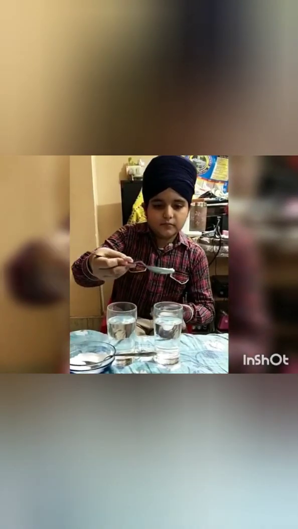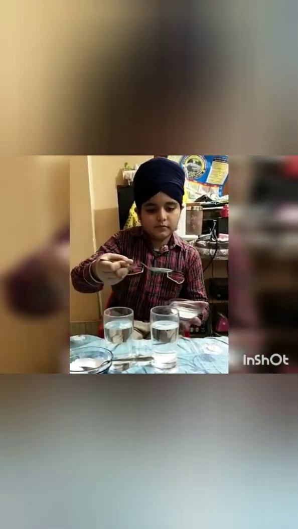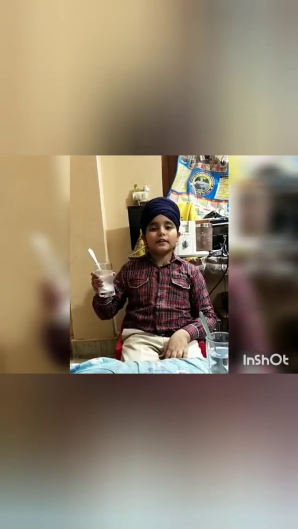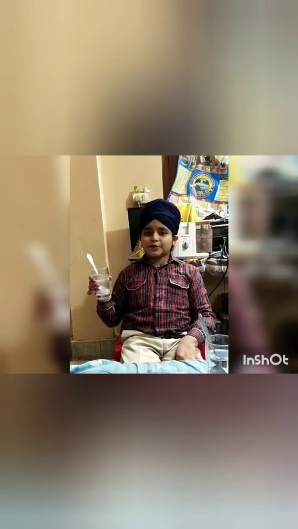I am showing you some science experiments. First, we will put some sugar into water. See, this is dissolved in water. And we will put some salt into water. It is also dissolved in water, so it is a soluble substance.